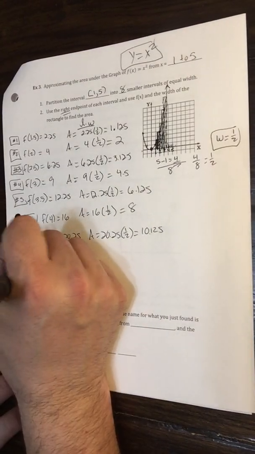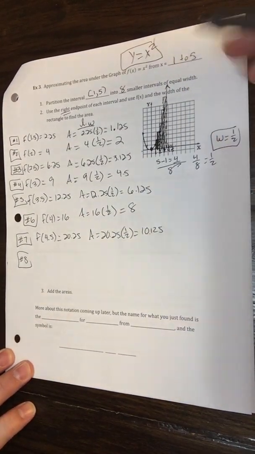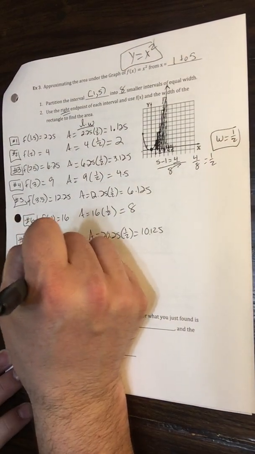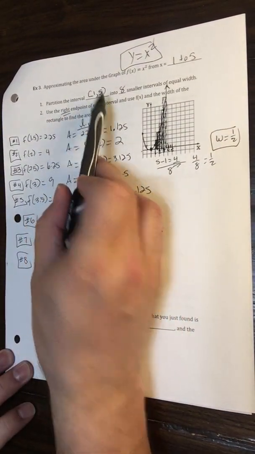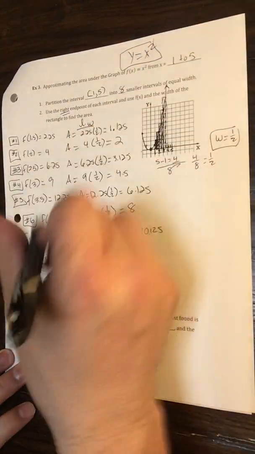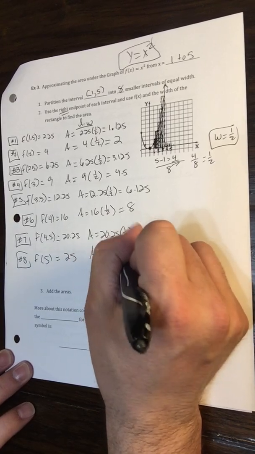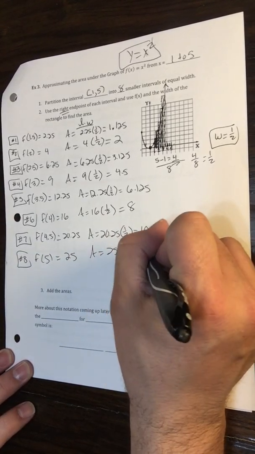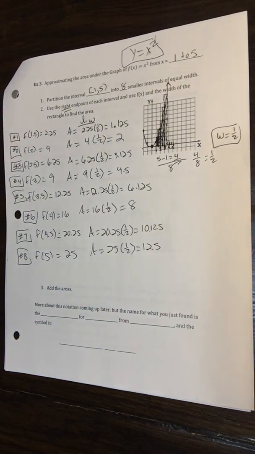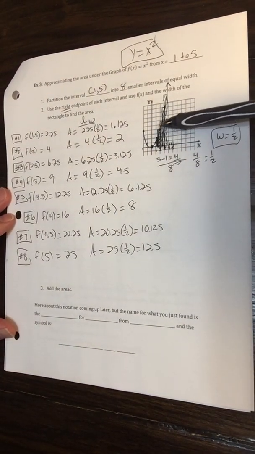And then number 8, the last interval, when I get to the right side of this one, will actually be 5, where I'm supposed to end my journey anyway here. 5, put in here, 5 squared is 25. And so my area is going to be 25 times 1/2. That is 12.5.